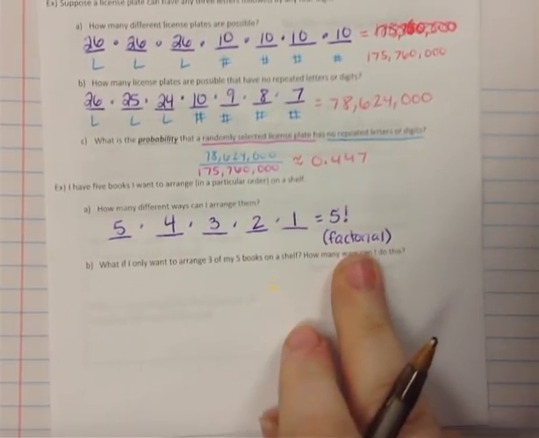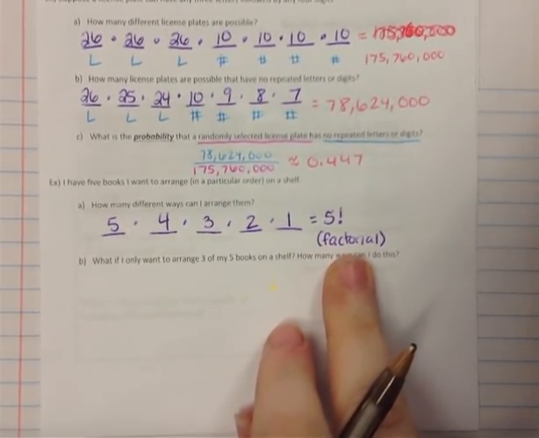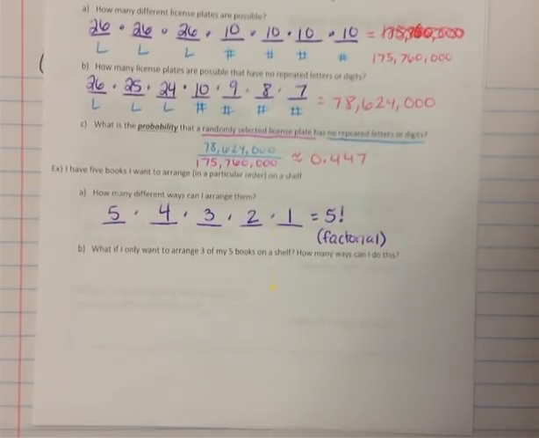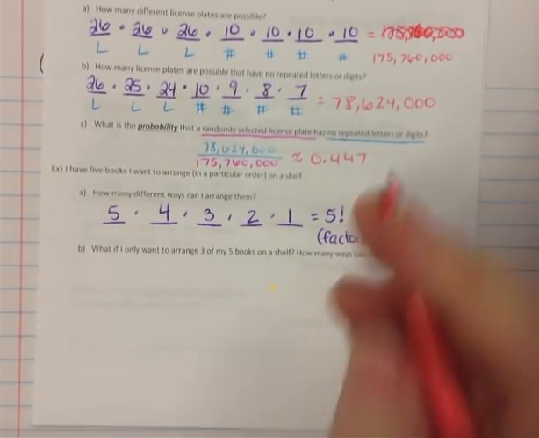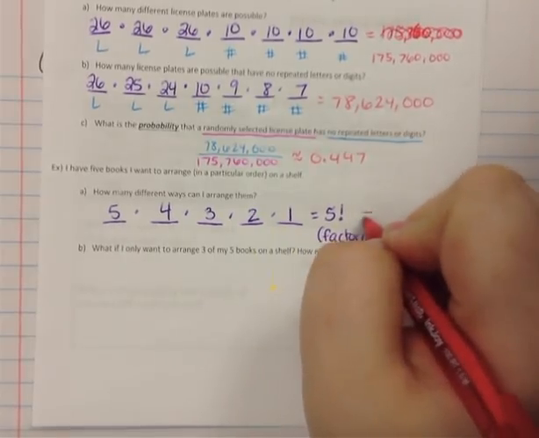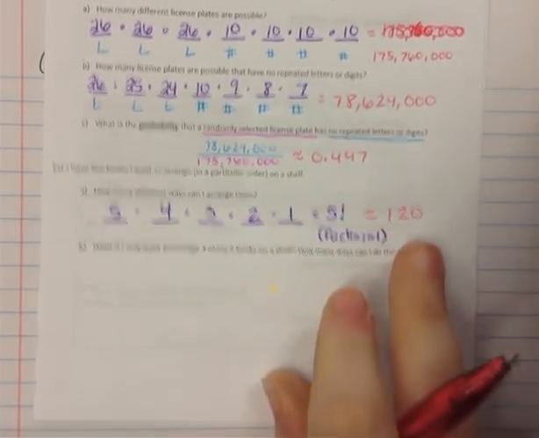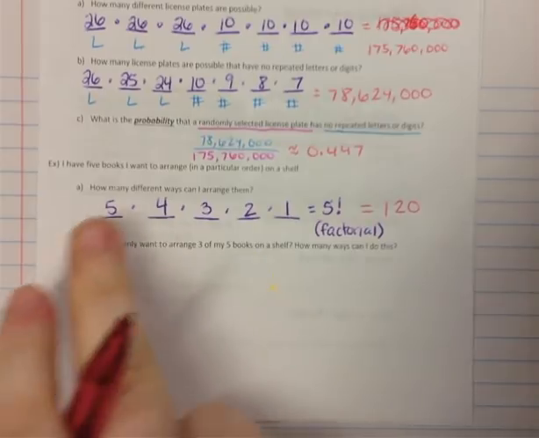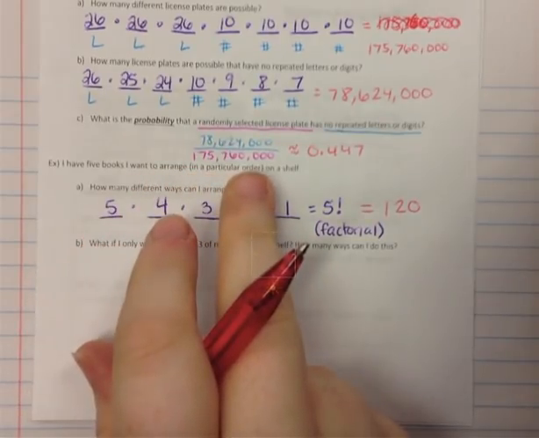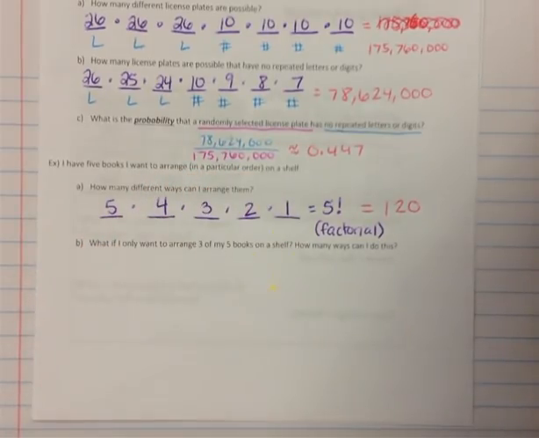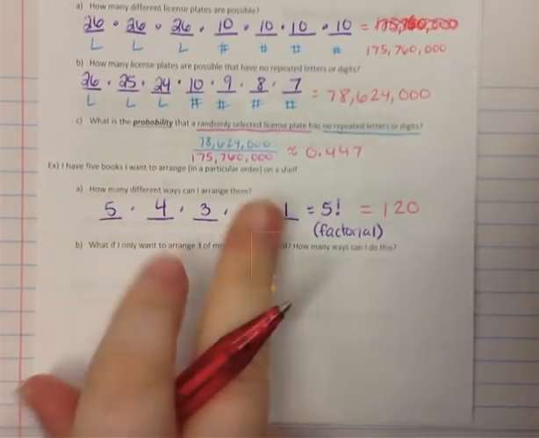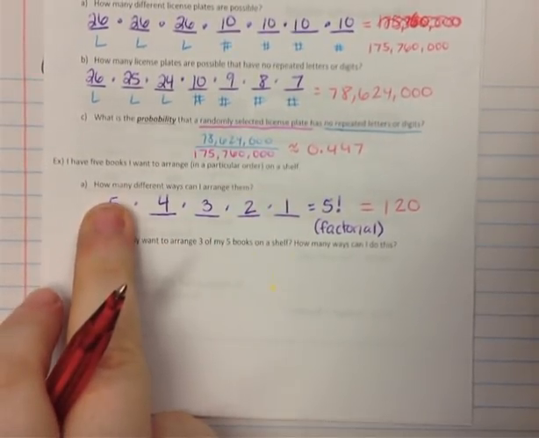This is something you'll see later on in another math class. But it's called 5 factorial. It's actually in your calculator. So when you multiply all those, that's equal to 120 possible outcomes. Because it says in a particular order, I can't put this book somewhere else if I want to put it here.